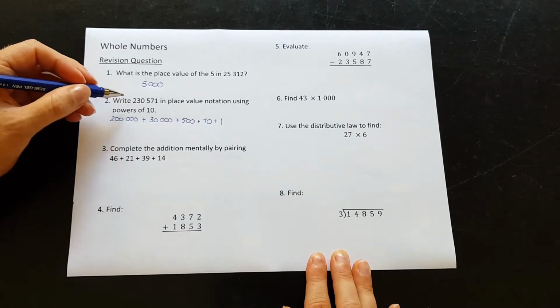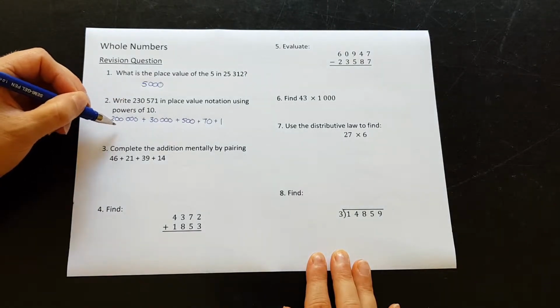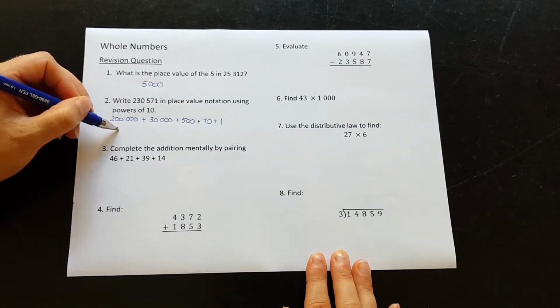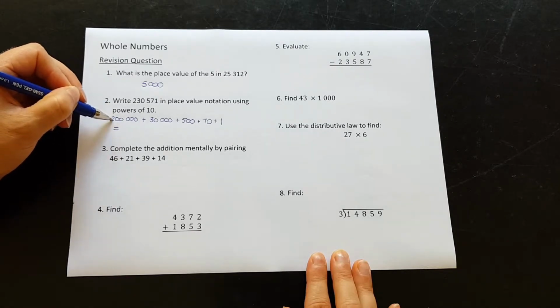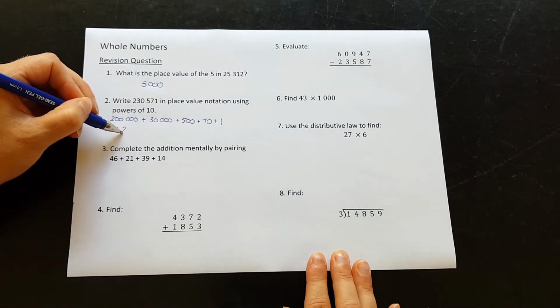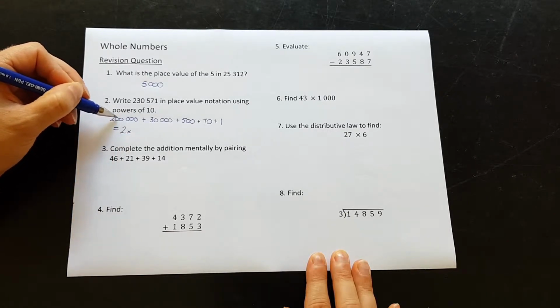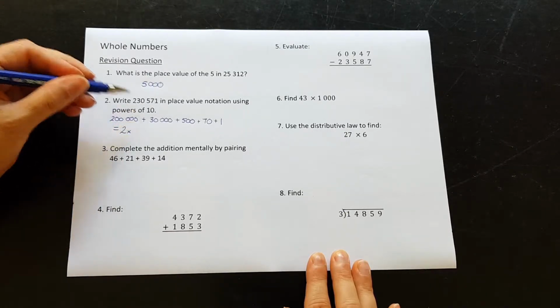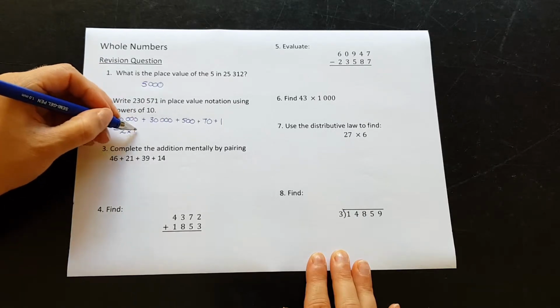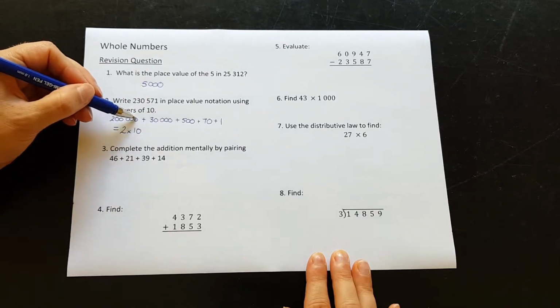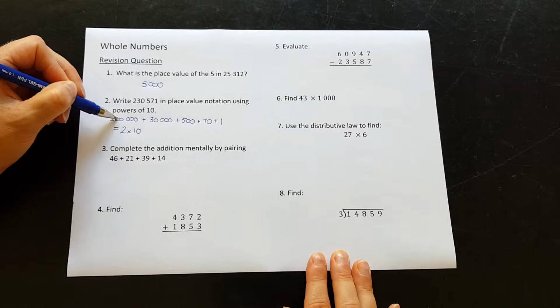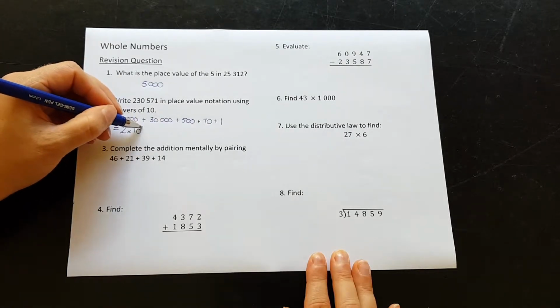All right, now to put it into index notation with the power of 10. Okay, so the 2 is my number there at the front. That's going to be times, I have 2 lots of 100,000. So it's going to be times 10 to the 1, 2, 3, 4, 5. There's 5 zeros, so that's 10 to the power of 5.